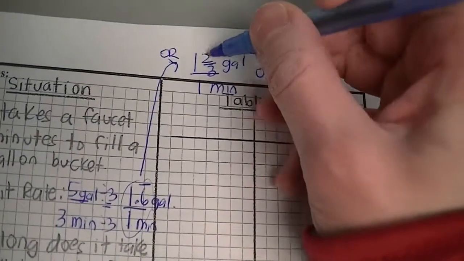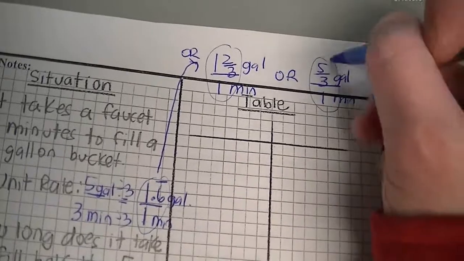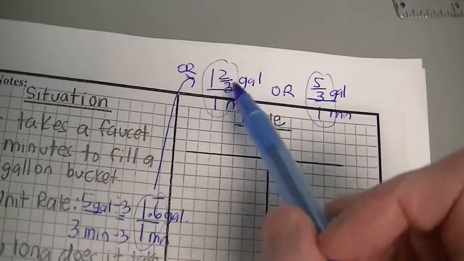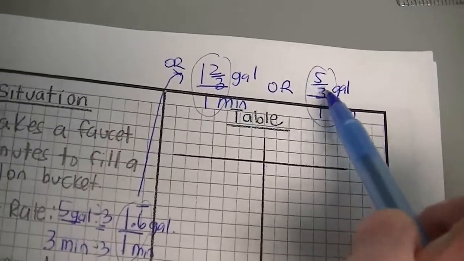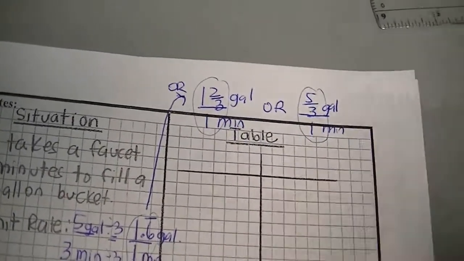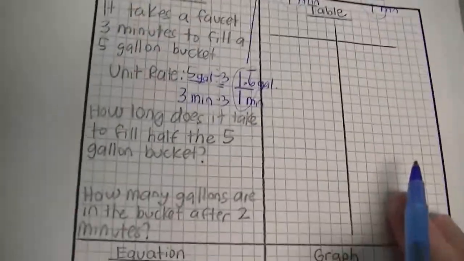So those are all unit rates right there. Those are all equal to it. See how it's over 1? It's super weird to see a mixed number over 1, as a fraction. And then right here, an improper fraction over 1. It kind of looks weird, but it's not wrong.